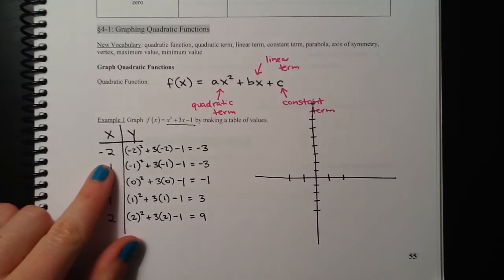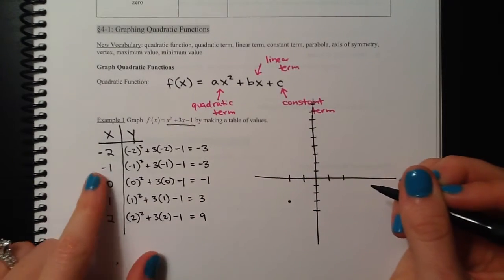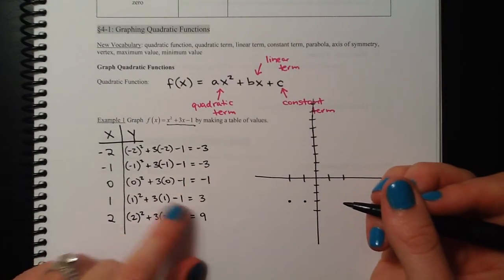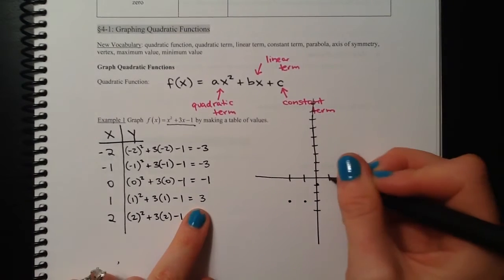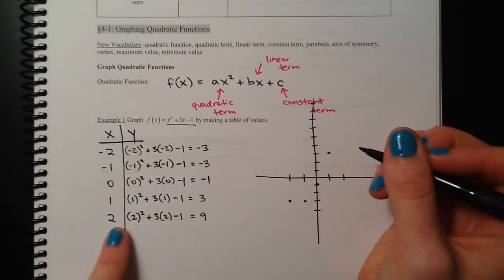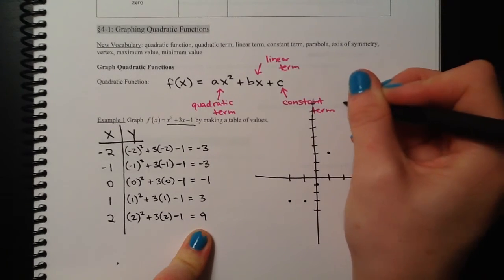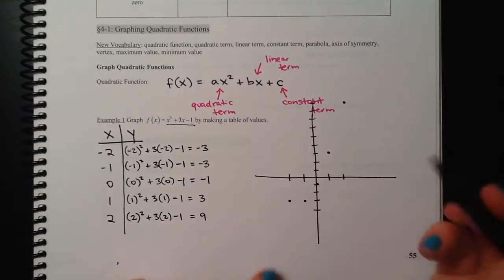All right, so at -2, our graph is at -3, so that would be this point right here. At -1, we're actually also at -3. We'll talk about what that means in a second. 0 is at -1. When x is 1, our y value is 3. And then when x is 2, our y value is 9. So that's all the way up here. So it's looking pretty unbalanced. So let's plug in one more value.